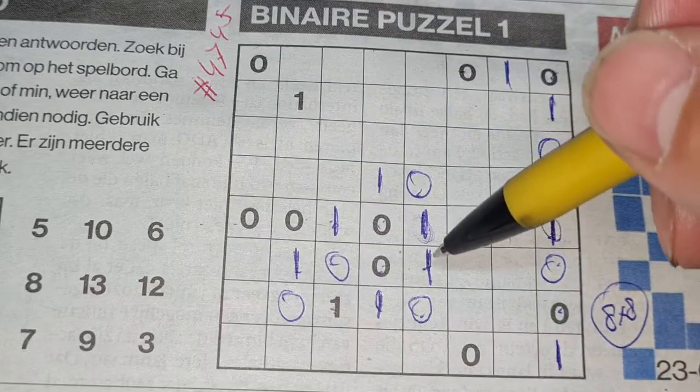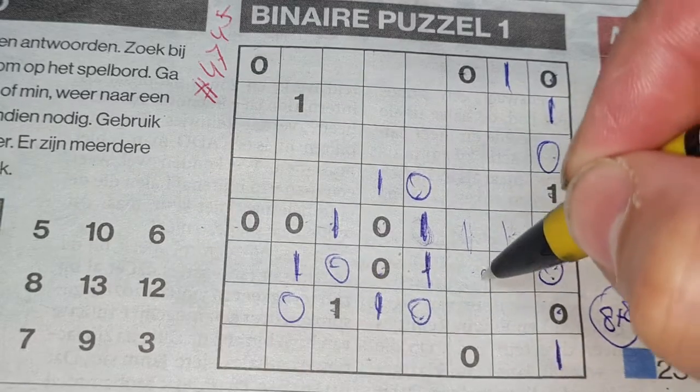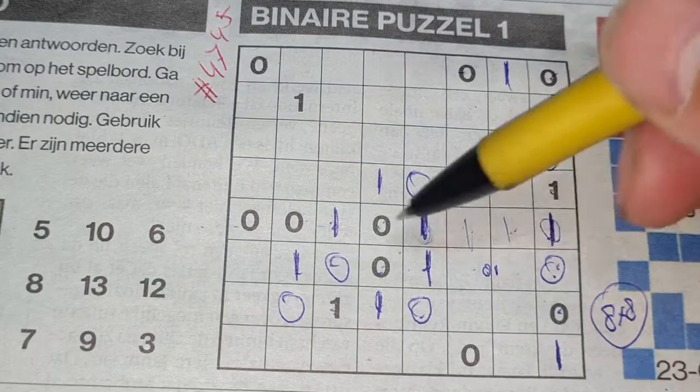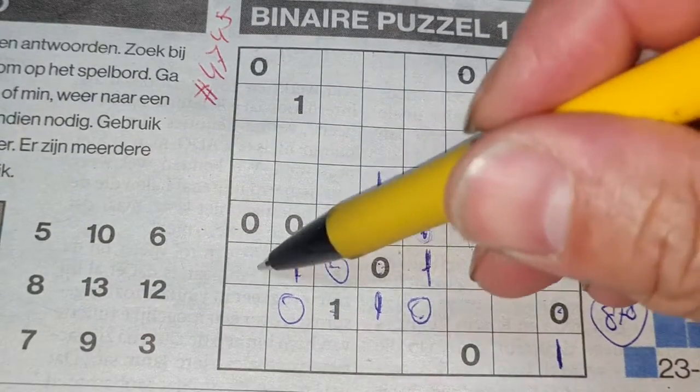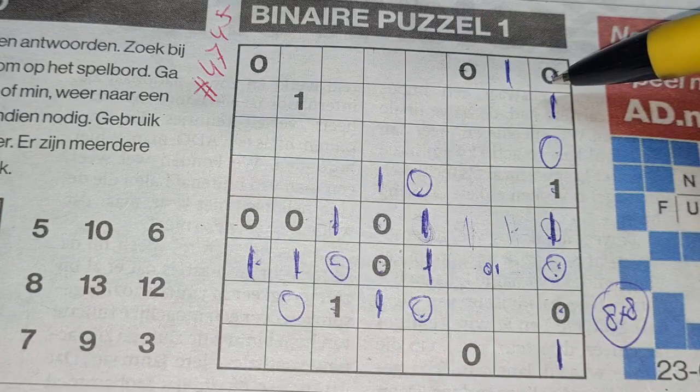Alright, and I know between a 1 and an O, with 2 empty boxes between, there's always an O and a 1 there. So we have the first O, second O, third O, and a 4th O. So this box should be a 1.